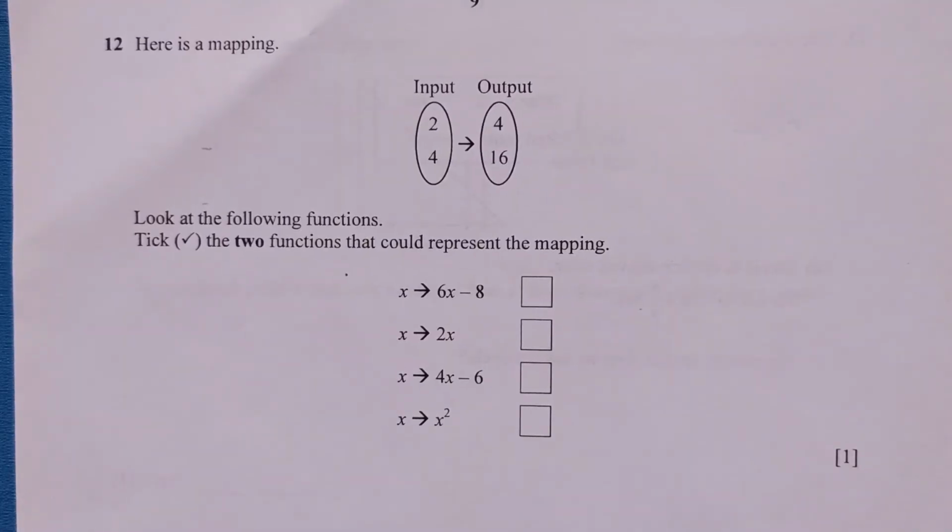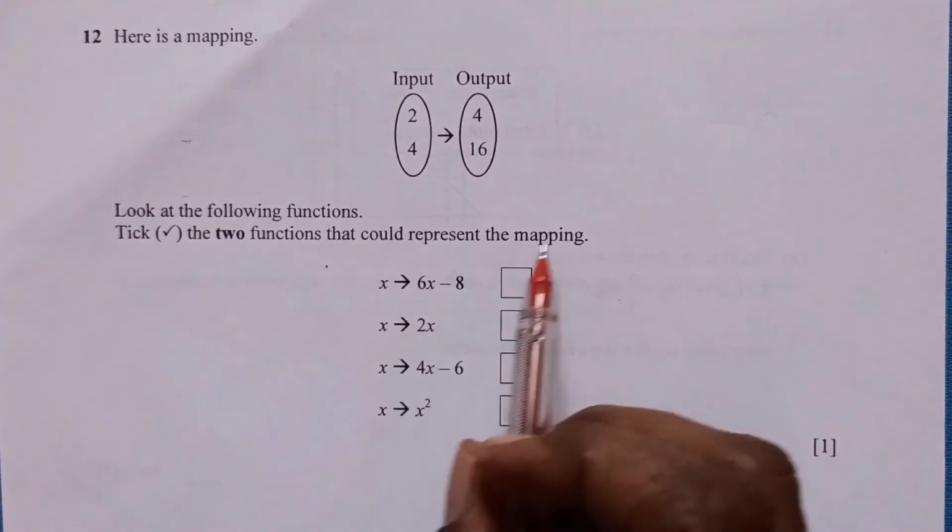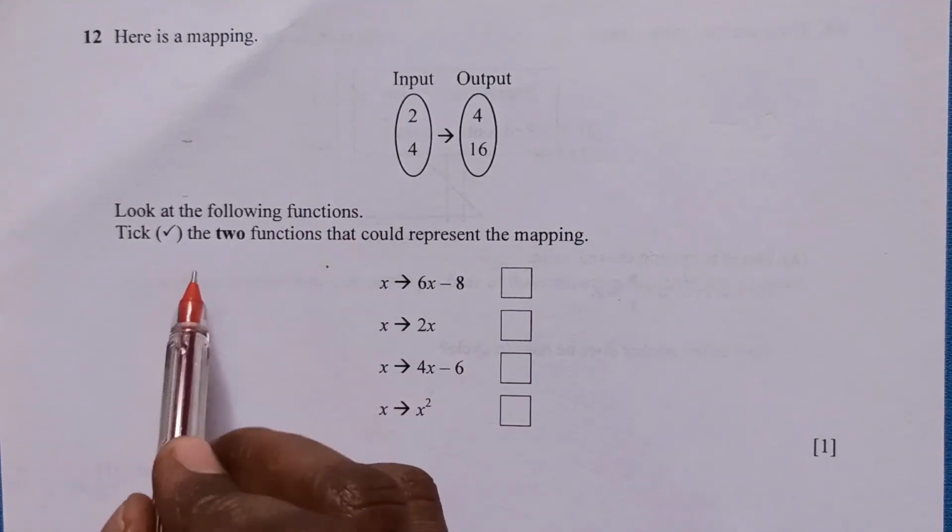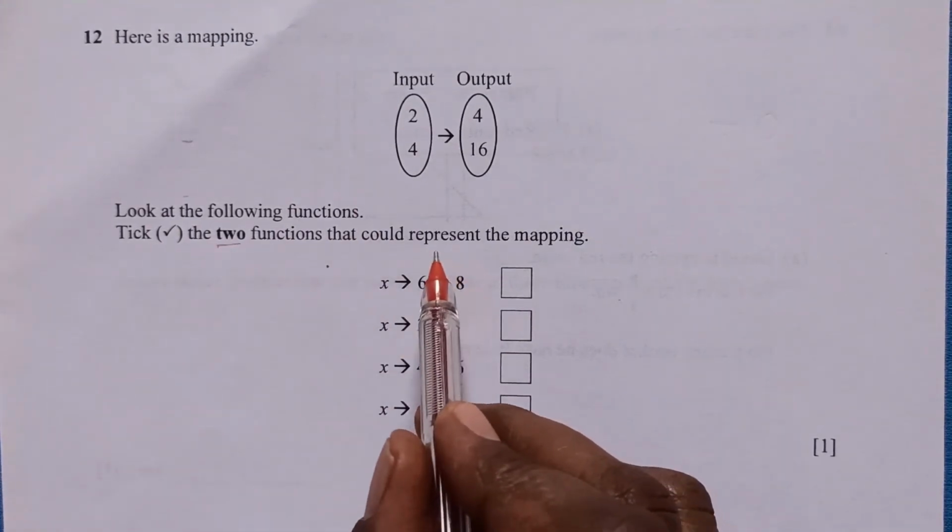Number 12, here is the mapping. We have a mapping here. Look at the following functions. Tick the 2 functions that could represent the mapping.